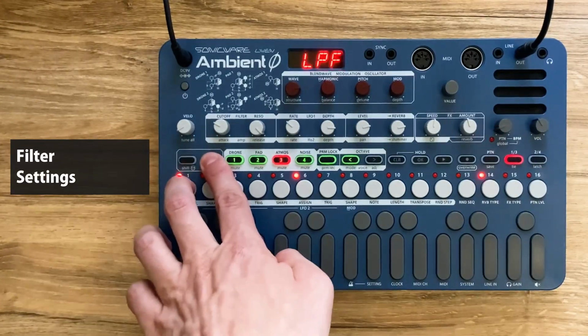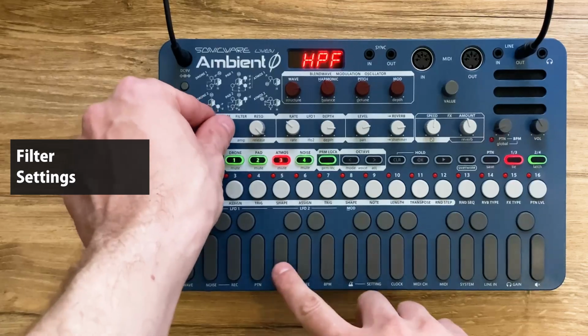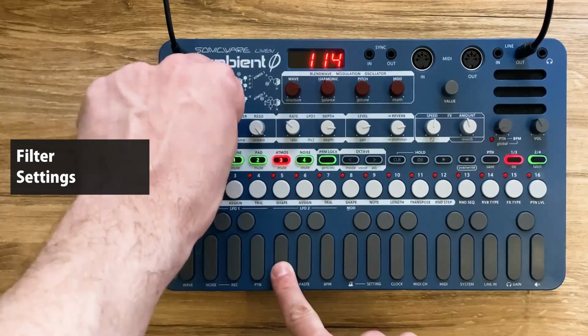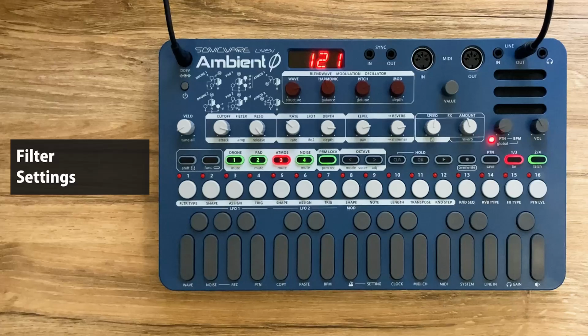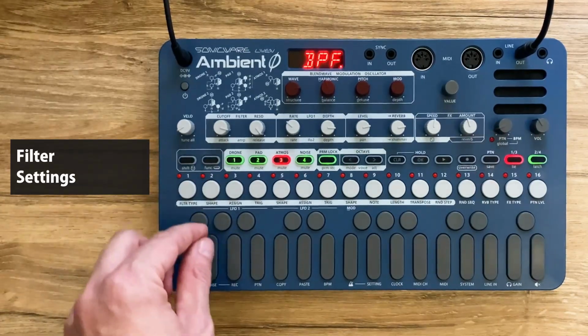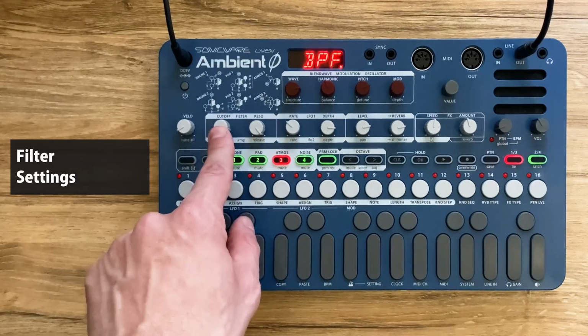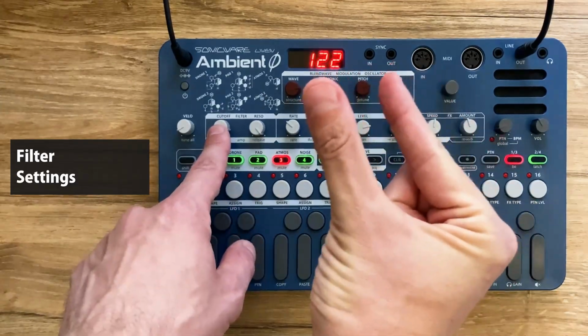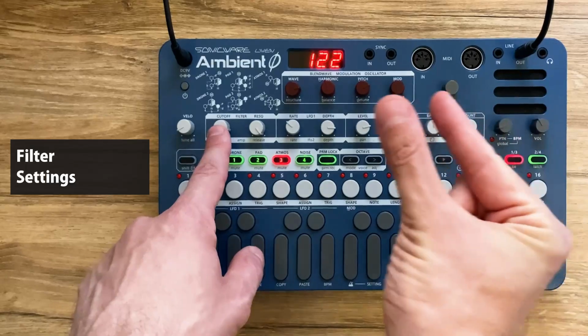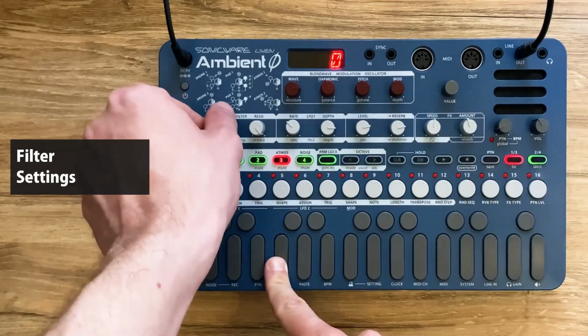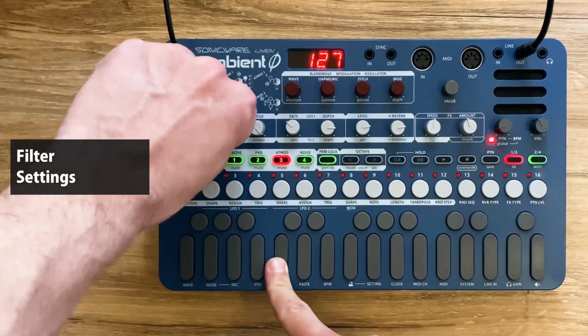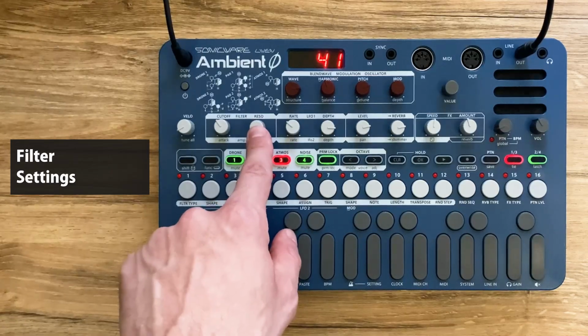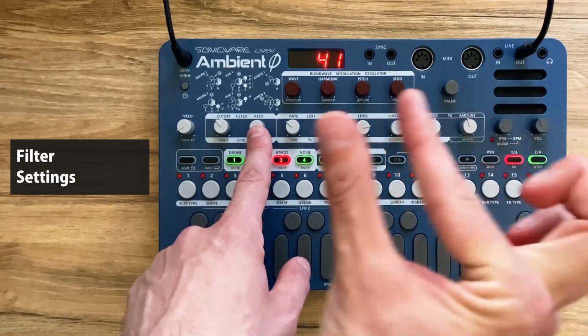A high pass filter works in much the same way, only it lets through the high frequencies instead of the low frequencies of the sound. And then a bandpass filter is a little bit different. The knob labeled cutoff now controls the band of frequencies that we're letting through the filter. And the knob labeled resonance controls how wide that band is.